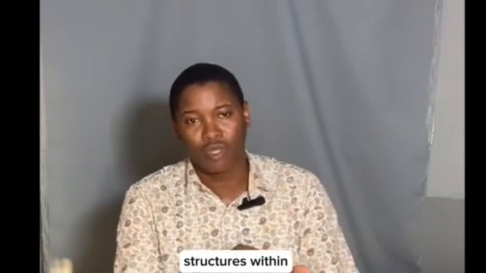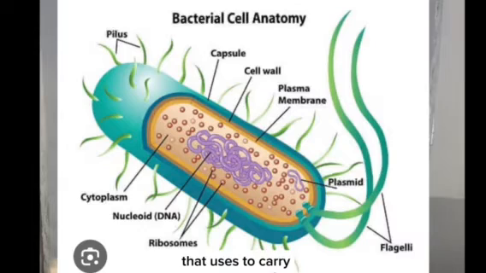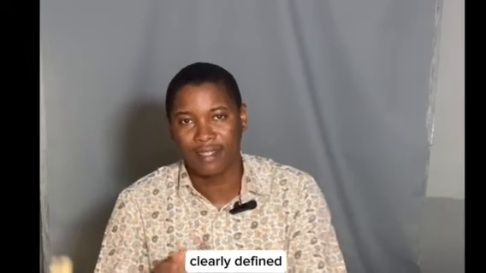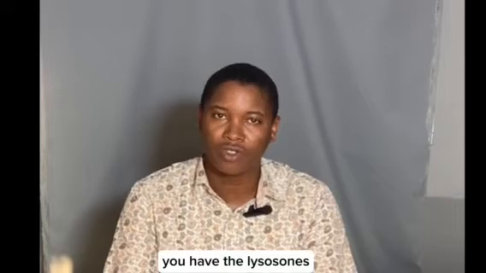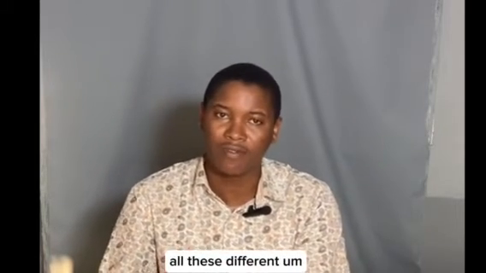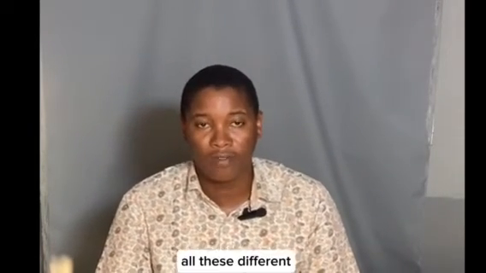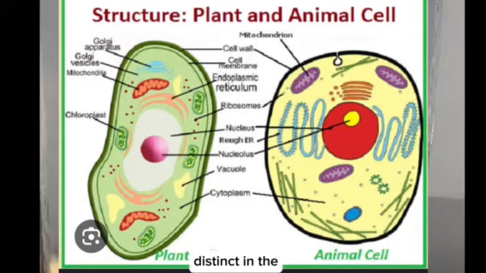Now, the prokaryote does not have distinct membrane-bound organelles. It has structures within its cytoplasm that it uses to carry out activities, such as ribosomes and other structures. It has plasmids and different other structures, but it does not have well-defined membrane-bound organelles. This can be seen in eukaryotes. Eukaryotes have clearly defined membrane-bound organelles. So you have the nucleus, you have the mitochondria, you have the lysosomes, you have the Golgi apparatus. All these different organelles are distinct in the eukaryotic cell.